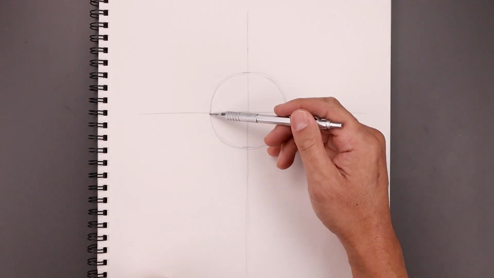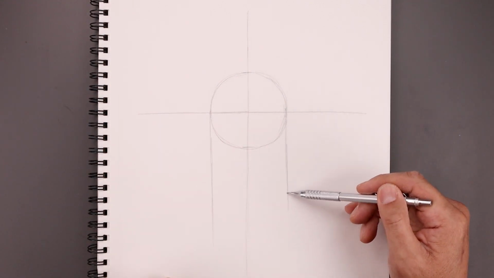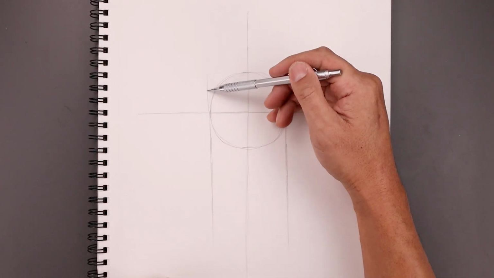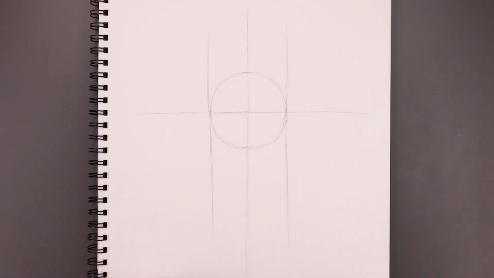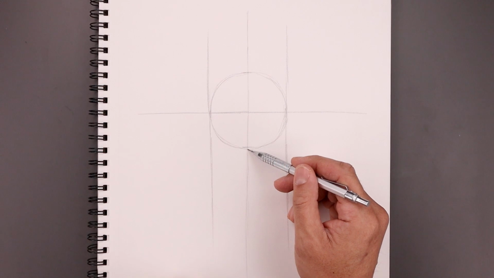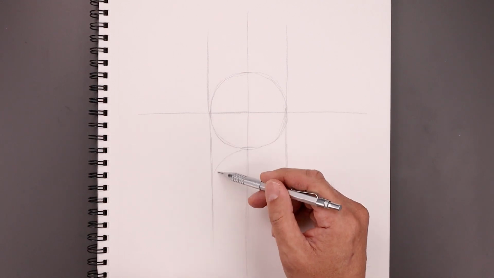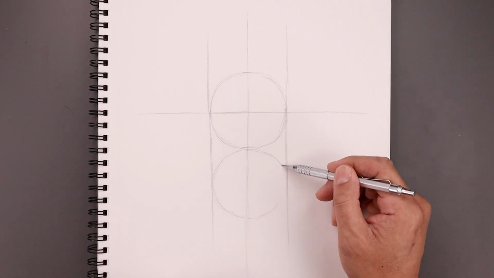Let's add another line coming down from the side of our circle, coming down towards the bottom. And then we'll extend that up towards the top. Now we're going to draw that same size circle across the bottom. So let's start from the bottom of our top circle, work our way towards the side, across the bottom and up on the right.